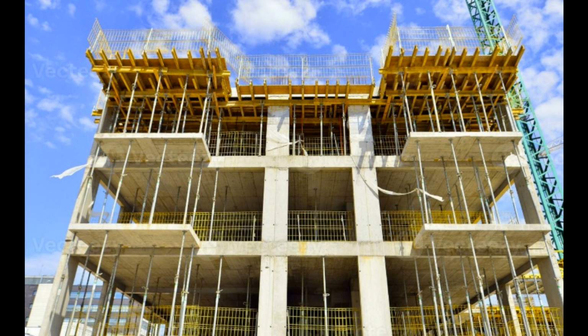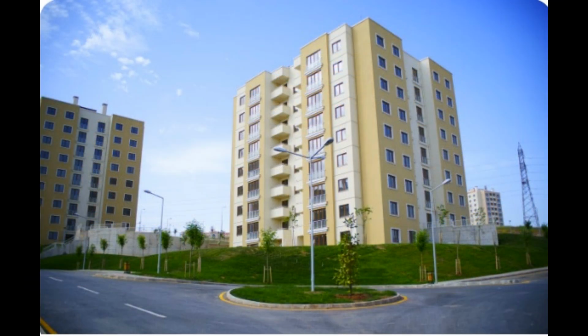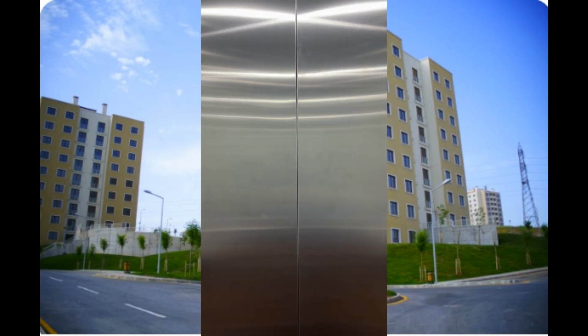It represents the bare data, and cascading style sheet is nothing but giving colors, windows, doors, and everything. JavaScript is nothing but whenever you press a button, an elevator gets opened up. So that is adding functionality.